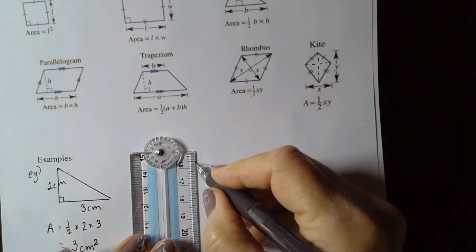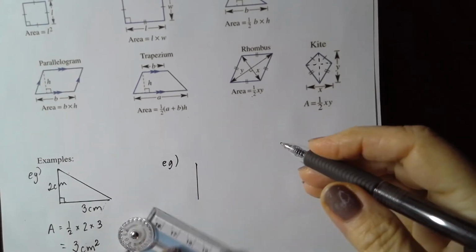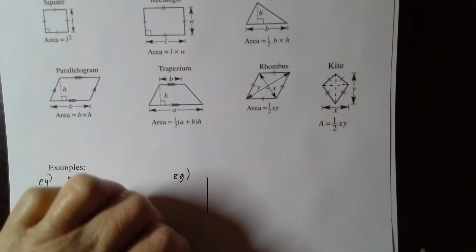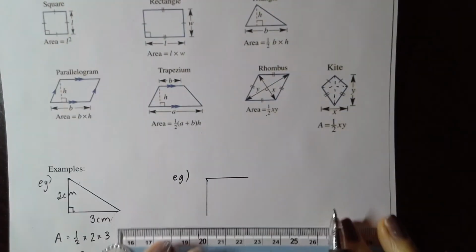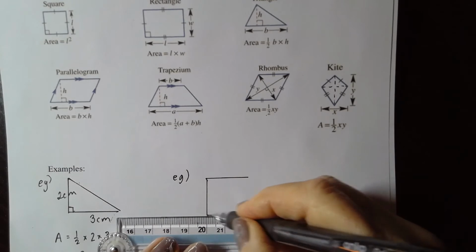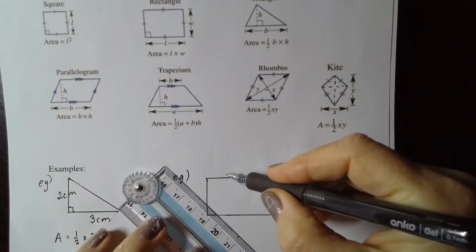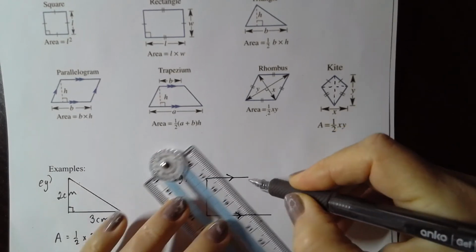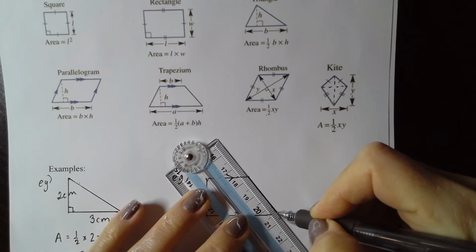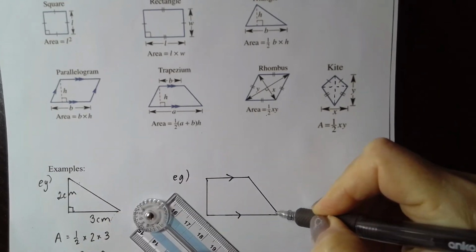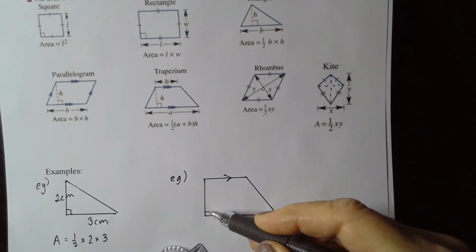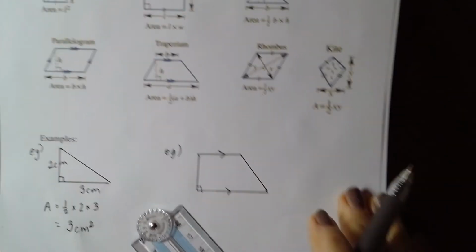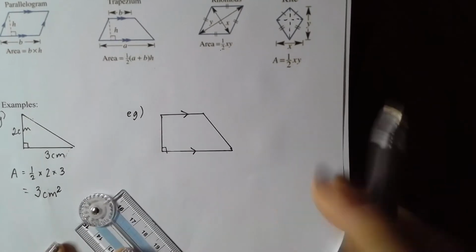Sometimes a trapezium can look a bit different. The definition of a trapezium is that it has two parallel sides. So I'm going to draw the two sides here. These are the parallel sides. And sometimes the height is within the trapezium, and sometimes it's just right here, kind of like a right triangle. Move that up a little bit.